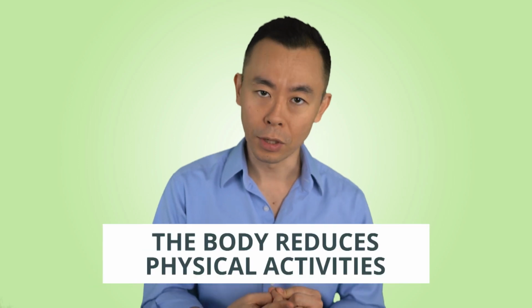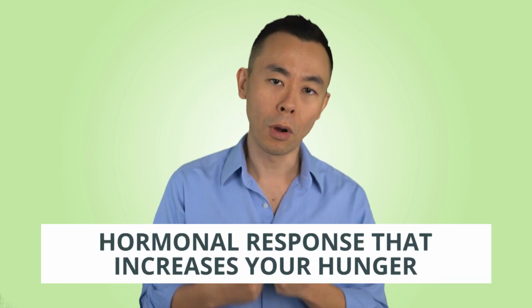First, the body reduces physical activities. This is why you find it difficult to continue your physical activities, your exercises, when you're dieting. In this way, you maintain a balance between the amount of energy that you eat and the amount of energy that you burn. You prevent yourself from collapsing. Now, the second strategy is a hormonal response that increases your hunger. The body asks us to eat more. Then we end up regaining all the weight that we had lost. To make things worse, this hunger hormone increase persists. This means you're going to feel hungry for a long time, even after coming out of the diet.